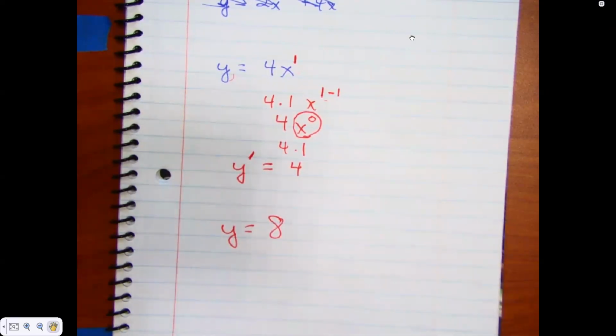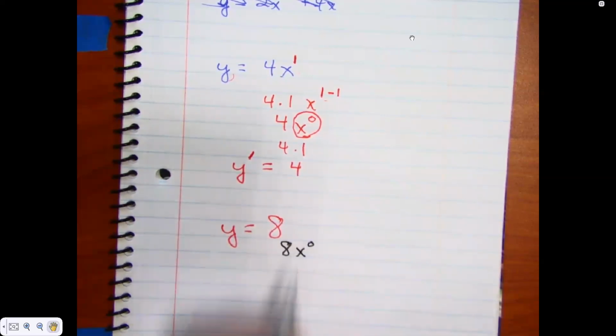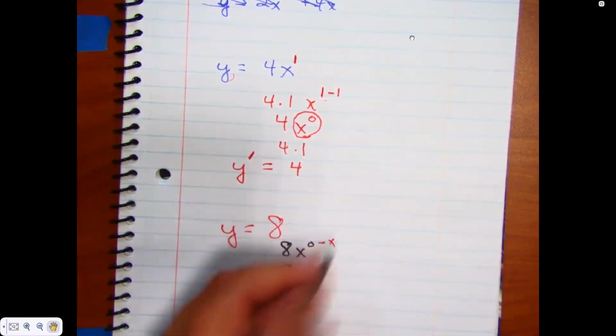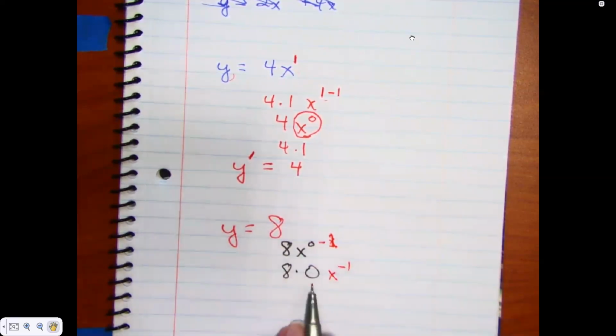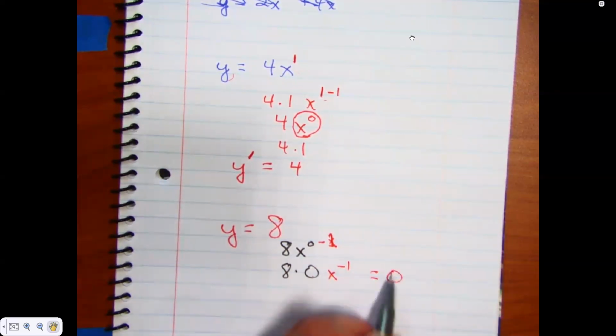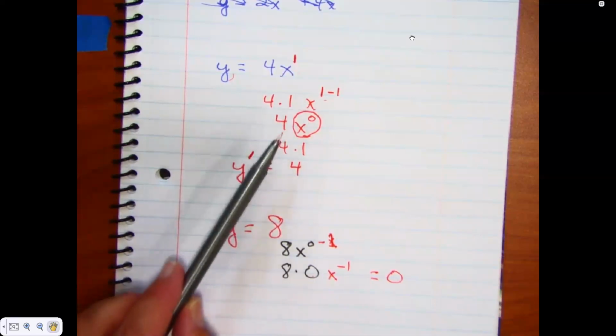Technically, you can think of this as 8x to the 0. So what happens when I roll my exponent down? I get 8 times 0. Yes, I should maybe subtract 1. Subtract 1, and so I get x to the negative 1. But what's 0 times anything? 0. So all x's just gives you the coefficient.